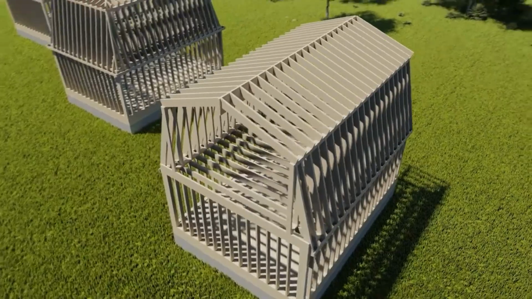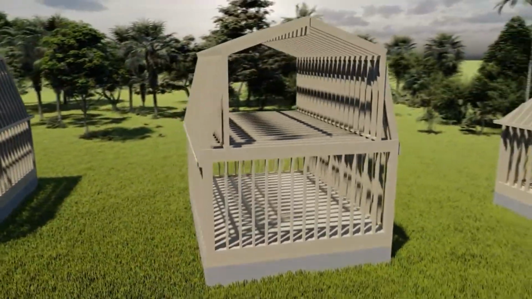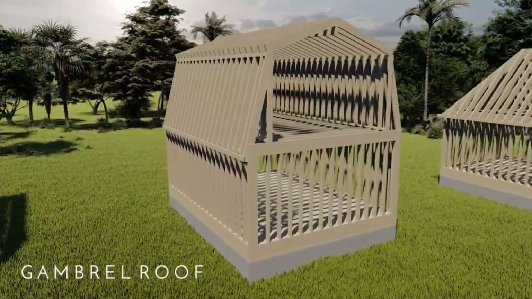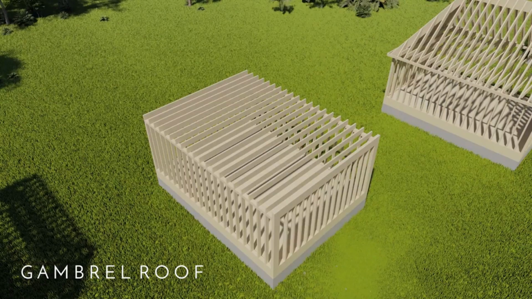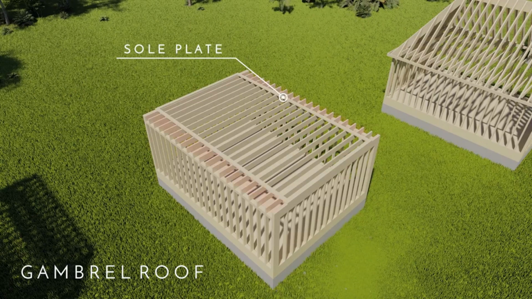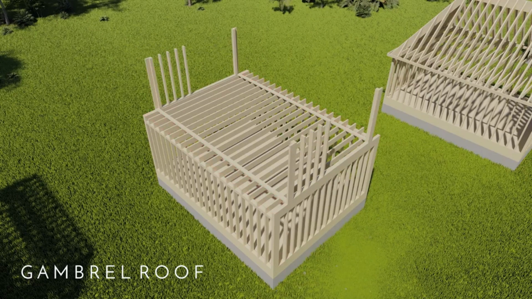Okay, so next up is the gambrel roof, commonly referred to as the barn style roof. So this roof is a little bit more complex than the last two. There's a few different ways to structure a gambrel roof. You can actually have full trusses that don't even require these walls at all, or you can have a beam that sort of sits in the middle of the two different roof pitches that I'm about to show you, or you could do this. So this one starts with a sole plate that's inset on only two sides. The other two sides, it goes all the way to the end walls.